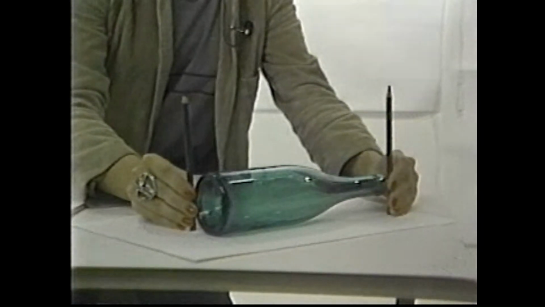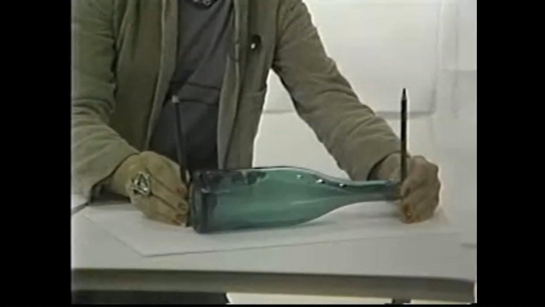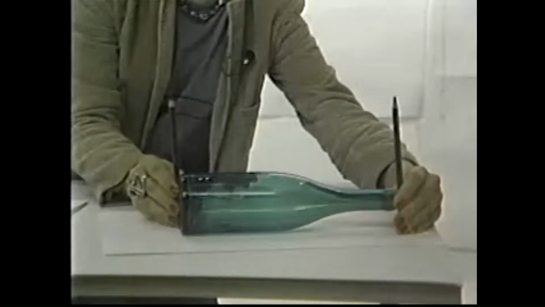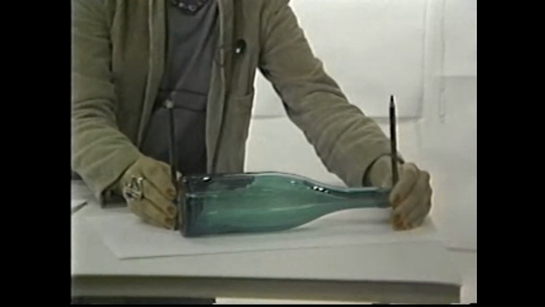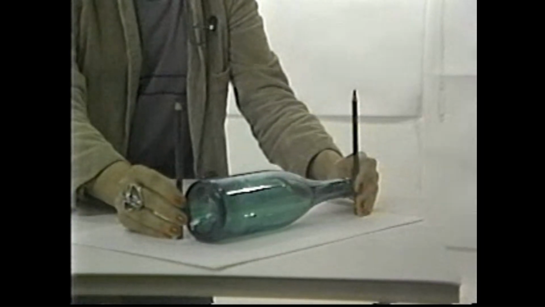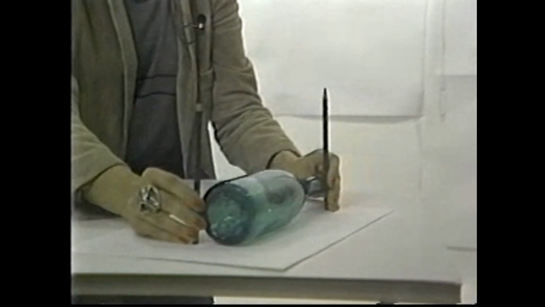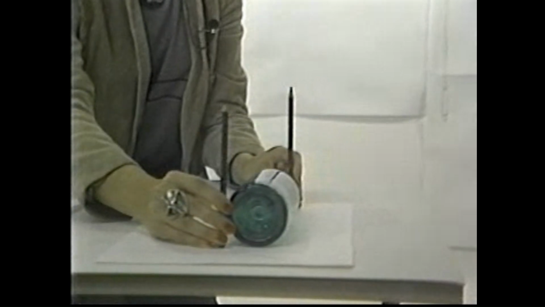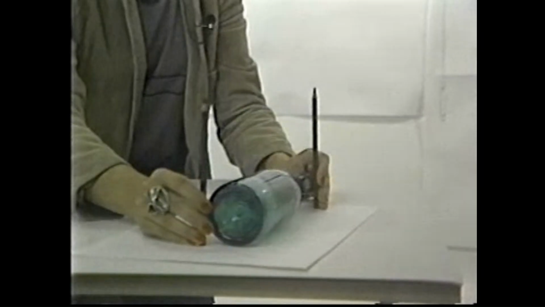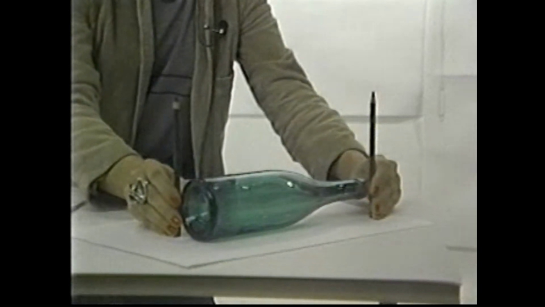The distance gets bigger between my two pencils and the bottle gets larger. If I turn it again, you can see that from the angle you're looking at the bottle, the distance of the bottle gets shorter. This is a horizontal movement.